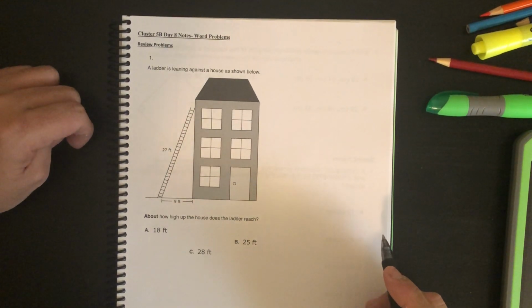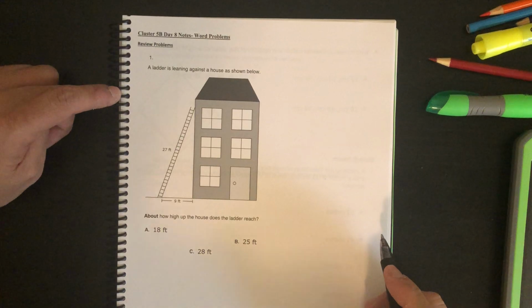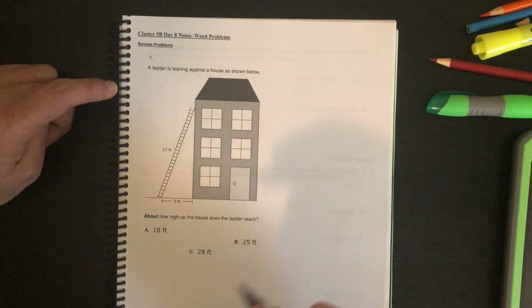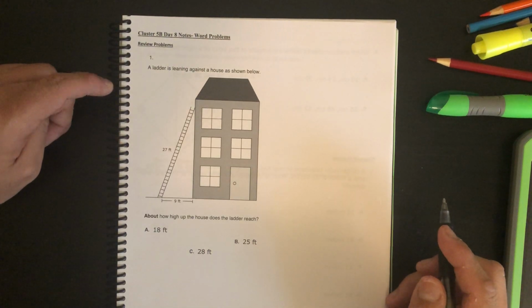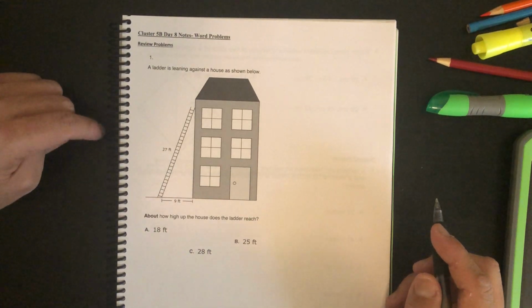Okay, so today we're going to cover Cluster 5B Day 8 notes. It's basically reviewing the Pythagorean theorem. So let's go ahead and jump in.